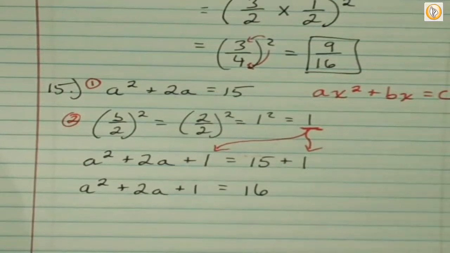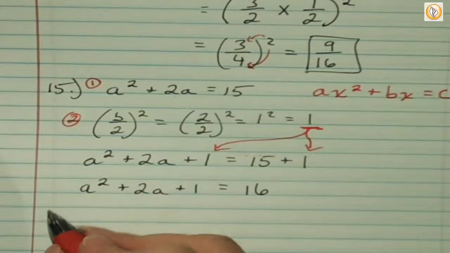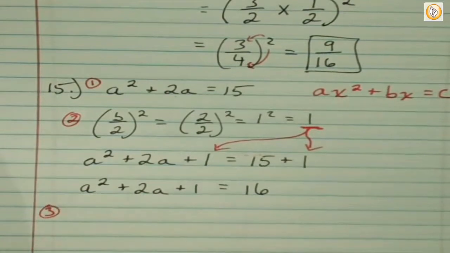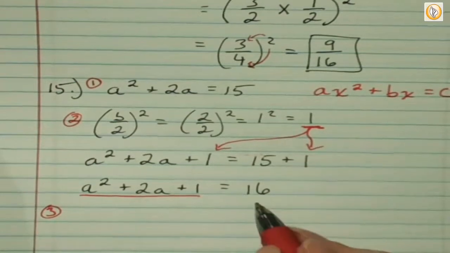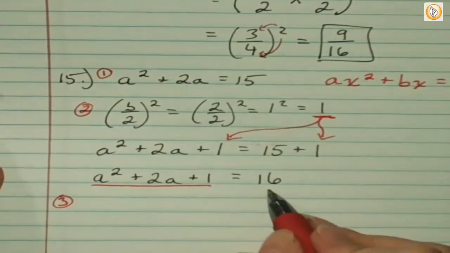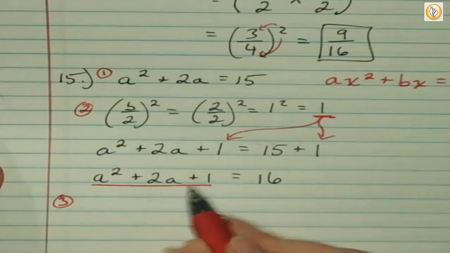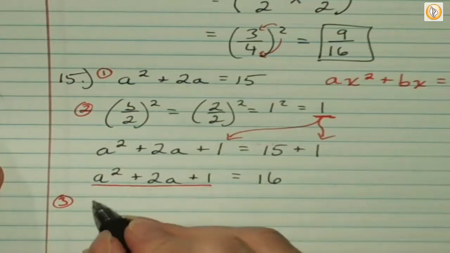Now, step 3 says factor the trinomial. So step 3, they want you to factor the trinomial. Don't worry about this 16 yet. But step 3 wants you to factor the trinomial.